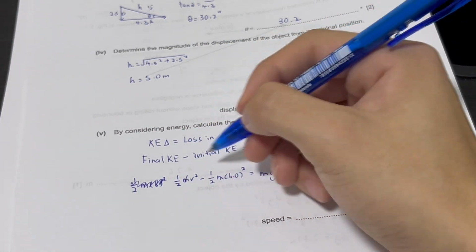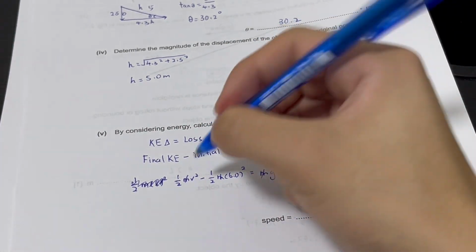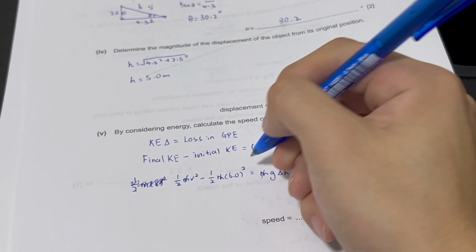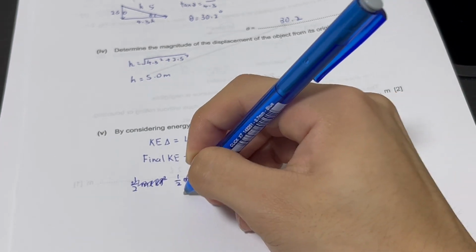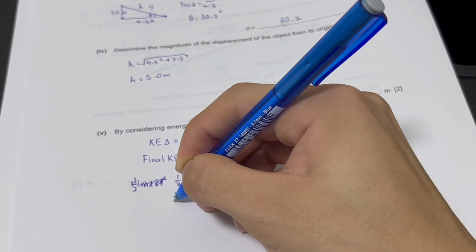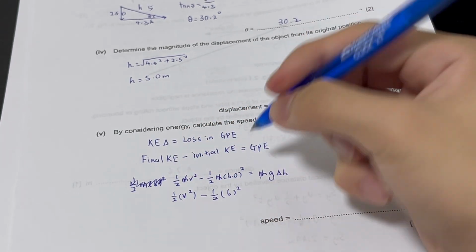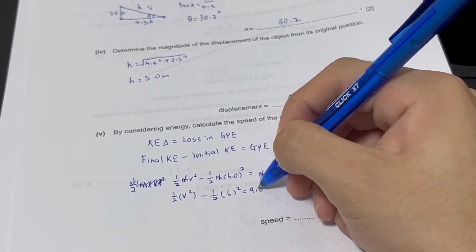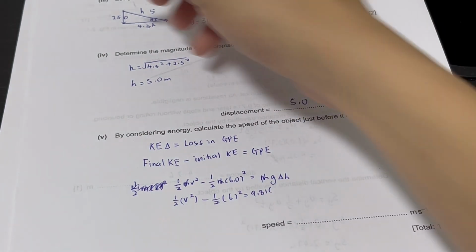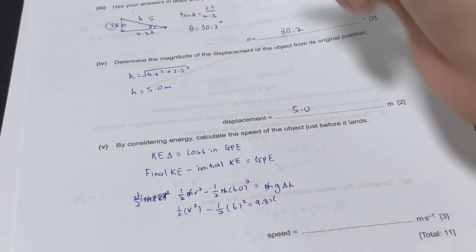So we can cancel the m and then we can sub in the values. 6 squared equals 9.81. The change in height is this 2.5.